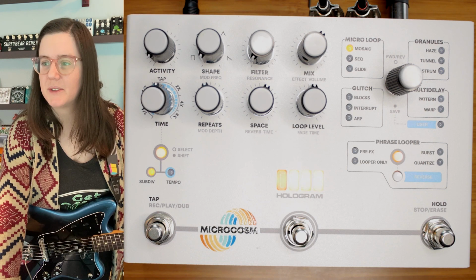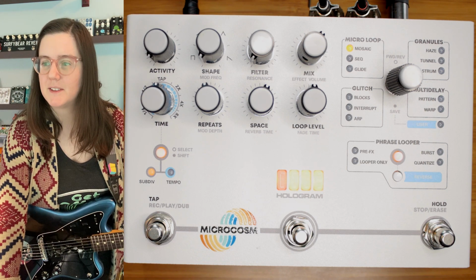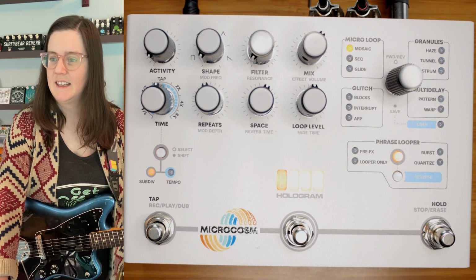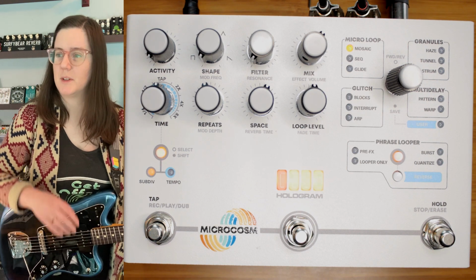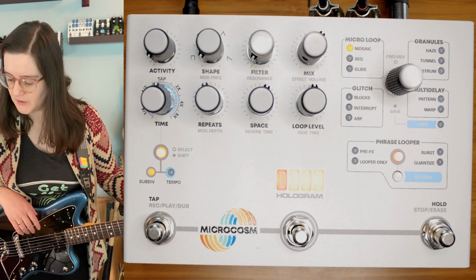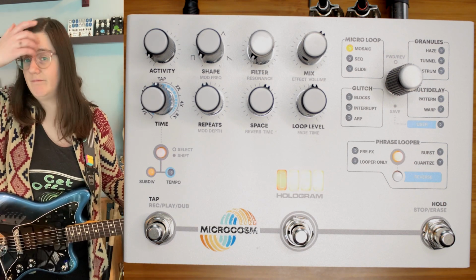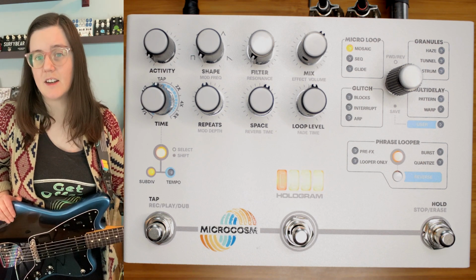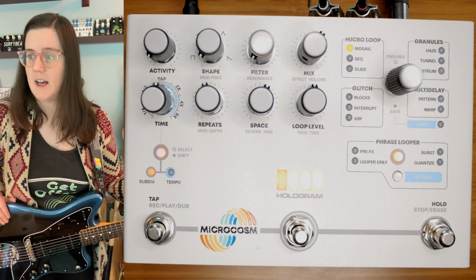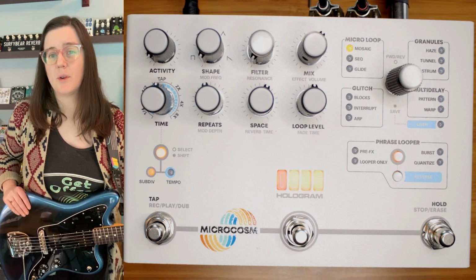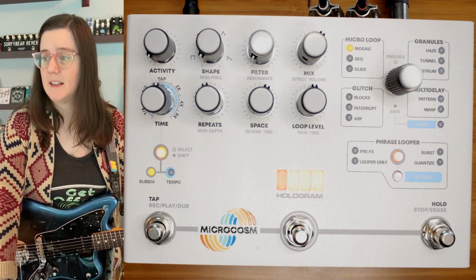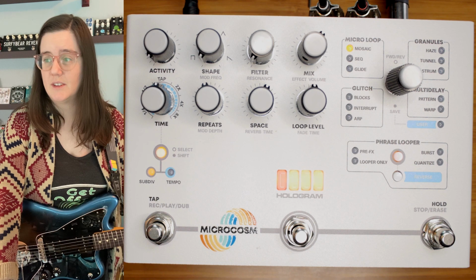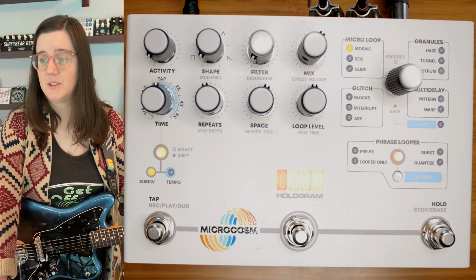Filter cuts the high frequencies with the low pass filter. Mix sets the balance between input signal and effect. Space mixes in reverberation and delay. And loop level sets the playback of the phrase looper. The secondary of the filter is the resonance, which you can think of kind of like feedback for the filter, I think. The mix secondary is the master volume. Space's secondary is to select one of 4 reverb modes. And loop level's secondary is to set the loop fade time, and that involves the global configuration settings that I will not get into in this.